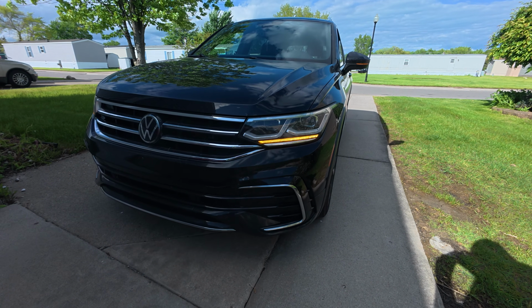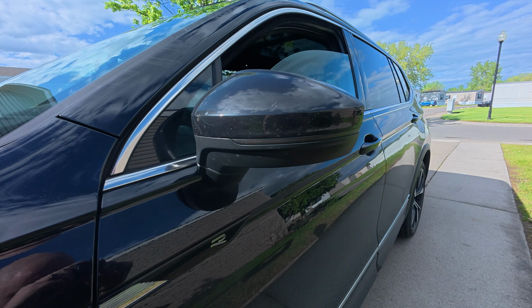Now with the sequential turn signals, a little side note is we did also do the mirrors as well, which is a nice little touch. Bought them off of AliExpress. I'll put a link in the description for the ones that we bought, but there's a high likely chance that they're just not there anymore.